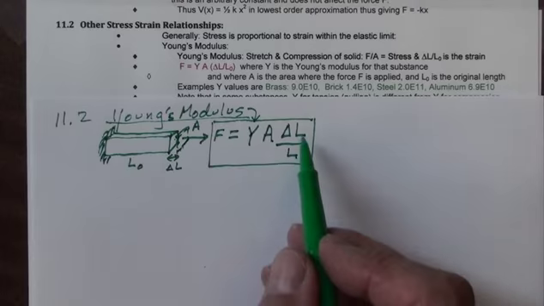So in order to stretch this 1 meter for a square meter of something like brick or steel or aluminum or brass, you can see that certainly this is going to take a huge amount of force. So we might say, what would it take? And here would be a standard problem.